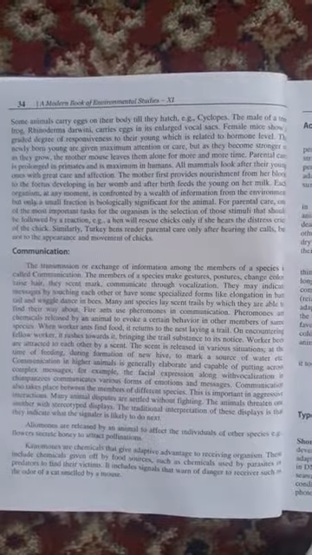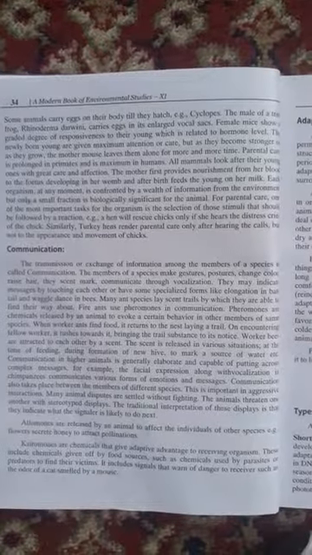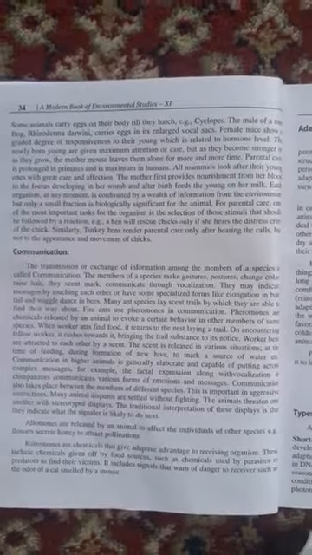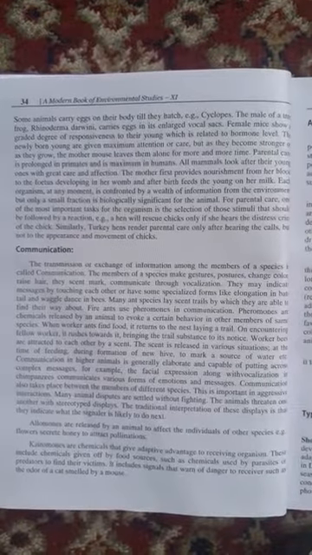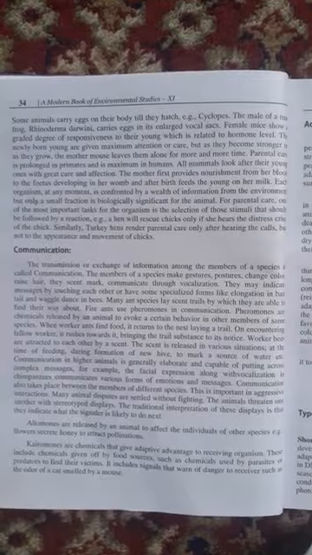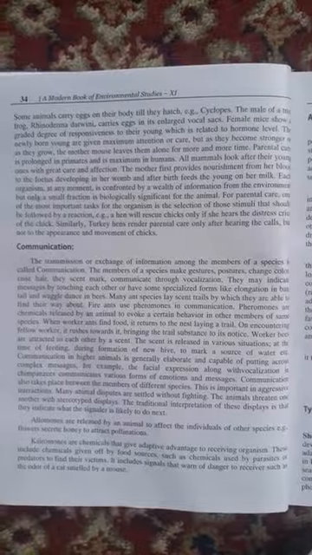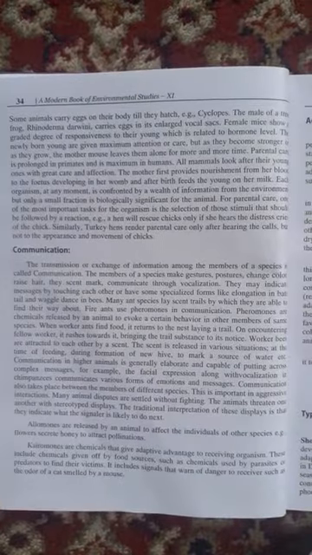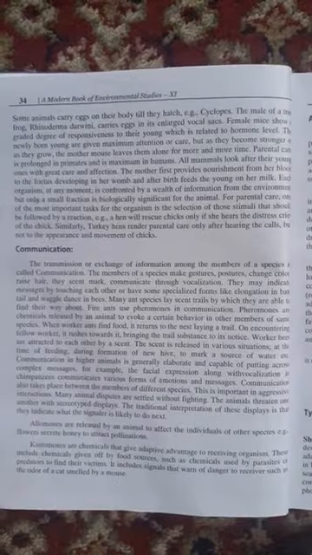Each organism at any moment is confronted by a wealth of information from the environment, but only a small fraction is biologically significant for animals. For parental care, one of the most important tasks for the organisms is the selection of those stimuli that should be followed by a reaction. For example, a hen will rescue a chick only if she hears the distress cry of a chick. Similarly, turkey hens render parental care only after hearing the calls, but not to the appearance and the movement of chicks.